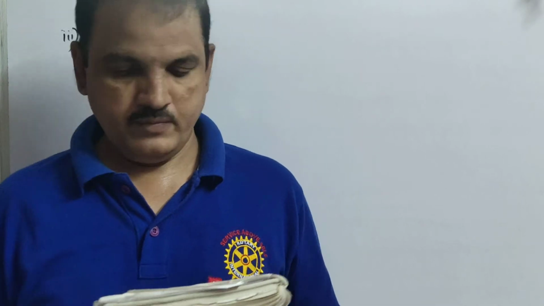Getting 3 marks for each right answer. అంటే ఒక రైట్ ఆన్సర్కి 3 మార్క్స్ వస్తుంది. And losing 1 mark for each wrong answer. Is it clear? 3 marks for right answer, and for wrong answer 1 mark is lost.